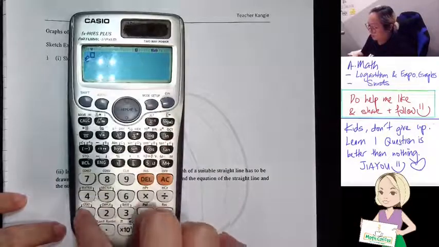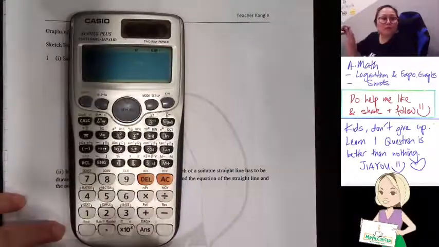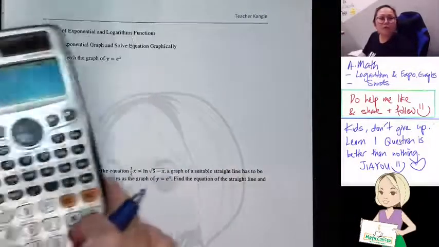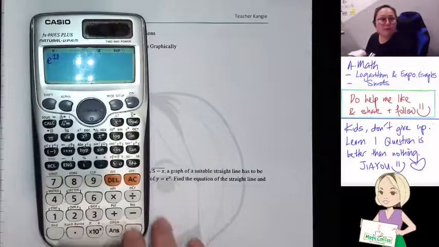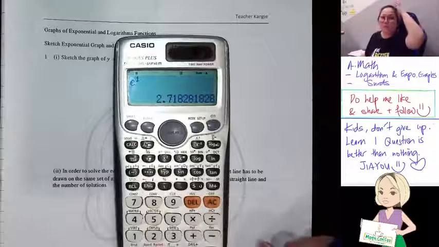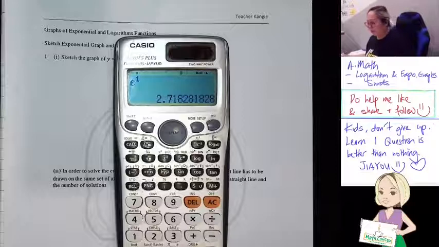So when you press the calculator, you get this, right? So you have to put, of course, e to the power of 1. Okay, so actually the value is 2.718. So e is not an alphabet, it's not like x. x is unknown, y is unknown.